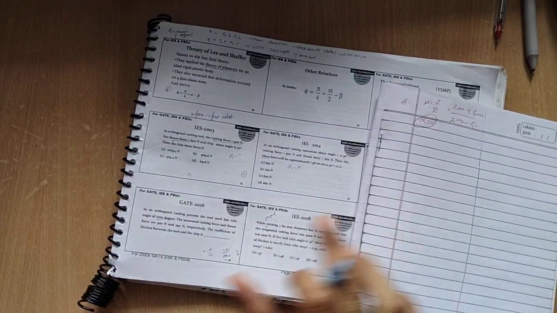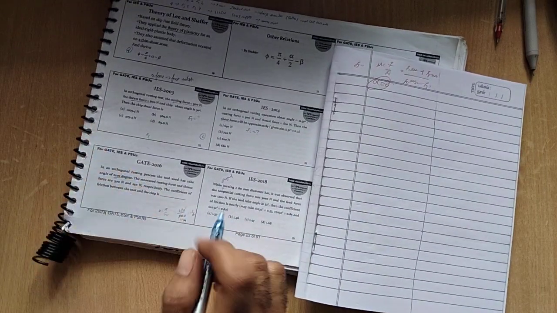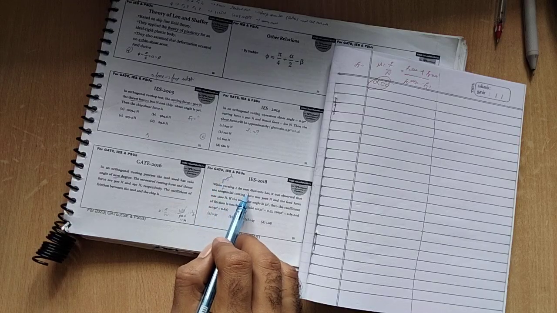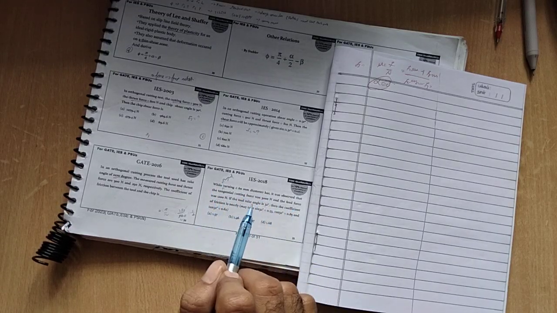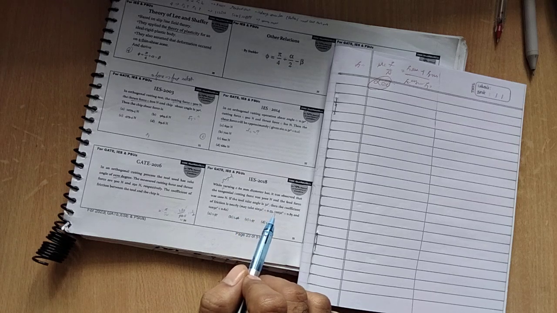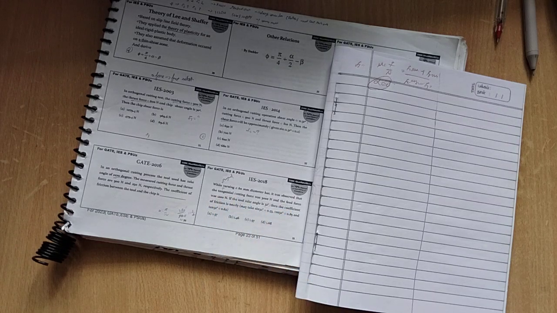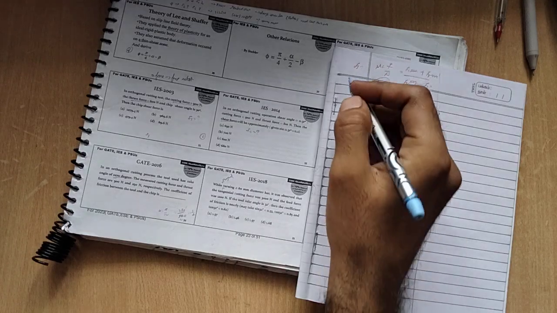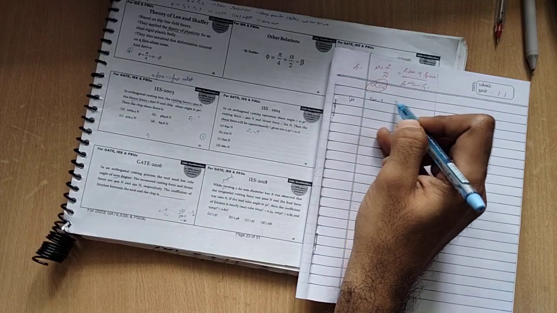Okay, so next one is this one. In orthogonal turning of a 60 mm diameter bar, it is observed that a tangential cutting force is given, and the feed force is also given. The cutting force is 3000, and the feed force is Ft.